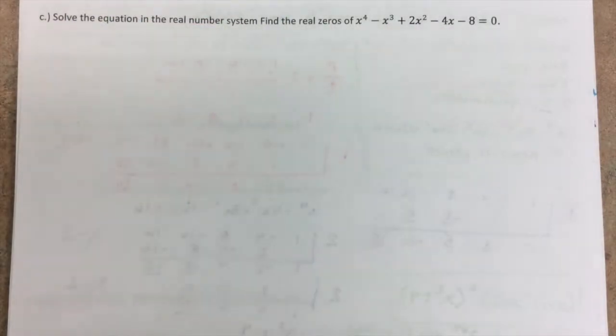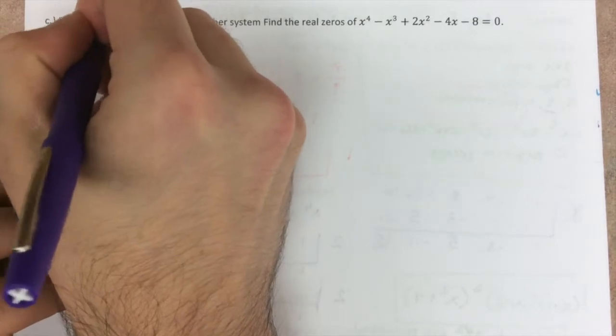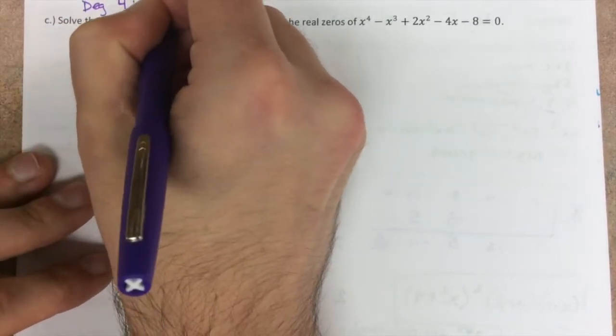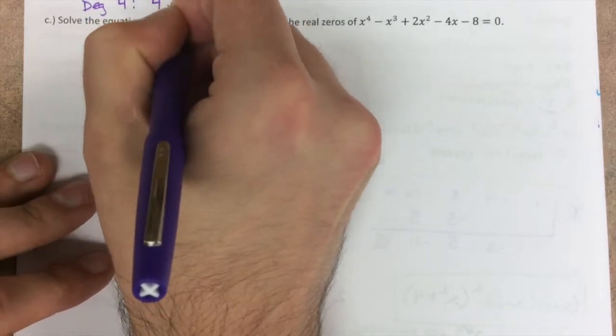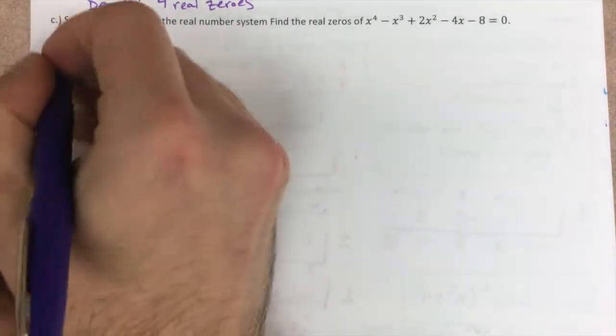All right, so C, because B is a repeat, and I should catch that, we're going to do the exact same thing. So the degree is 4, so that means at most 4 real zeros. Okay, rule of signs.